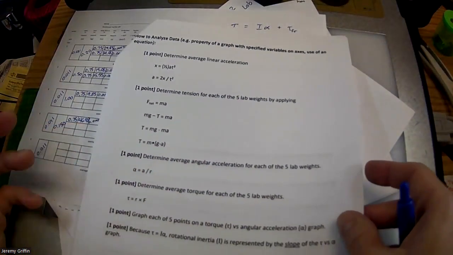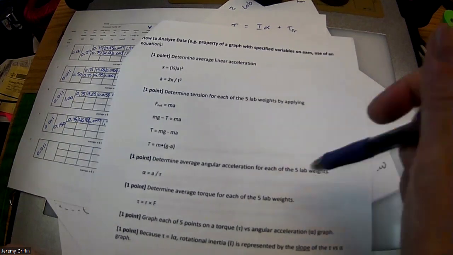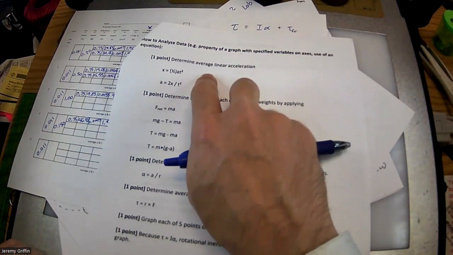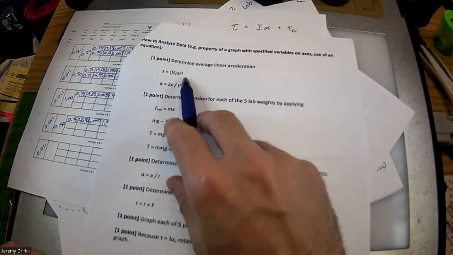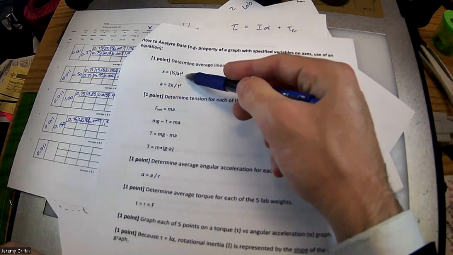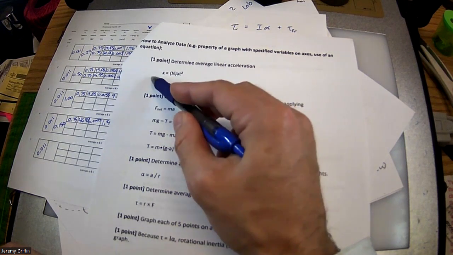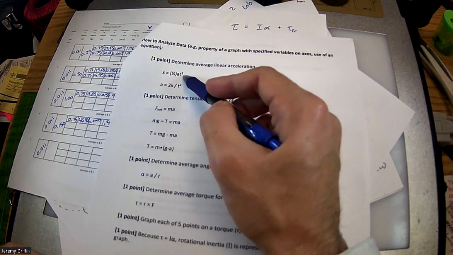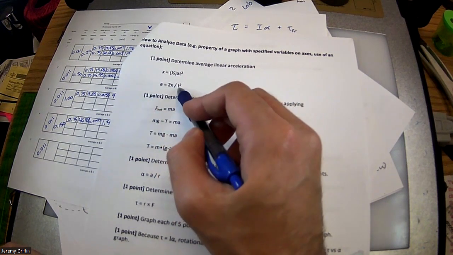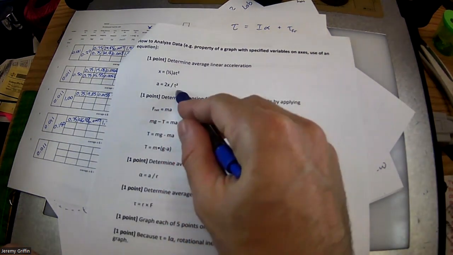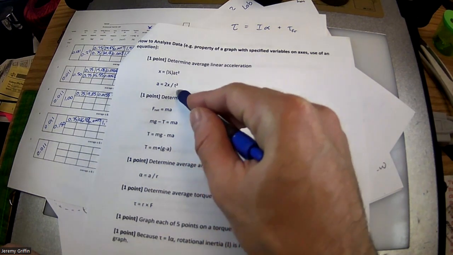Data analysis. Here's the other 6 points. Did you get average acceleration? This was one of the first formulas, guys. You remember Paul Hewitt's mine shaft, about 125 meters deep? Wasn't that x equals 1/2 a t squared? If you rearrange that, that's how you get acceleration: a equals 2x divided by t squared.